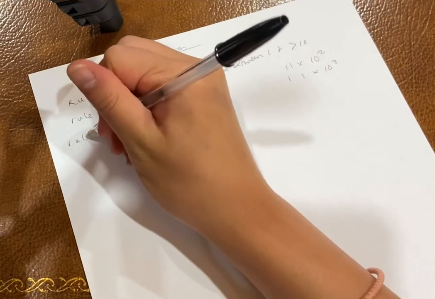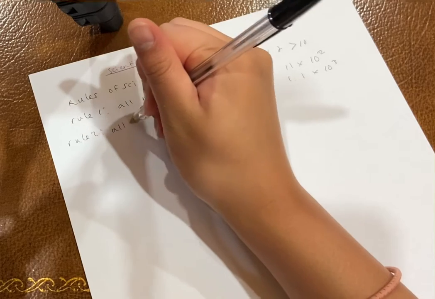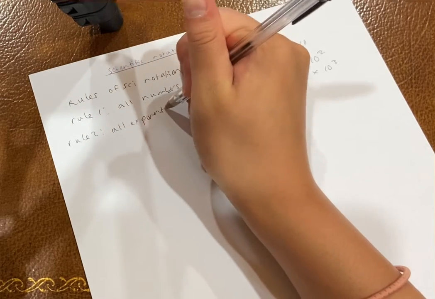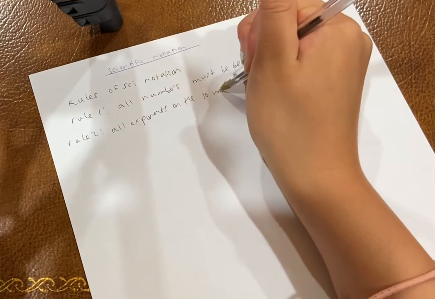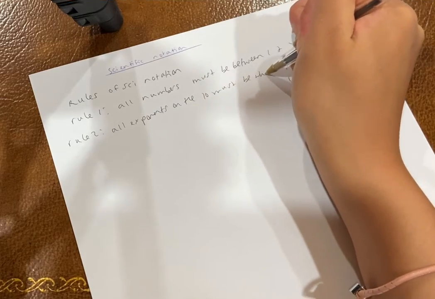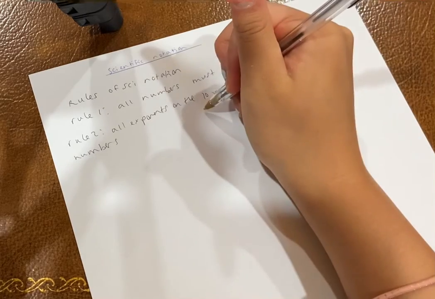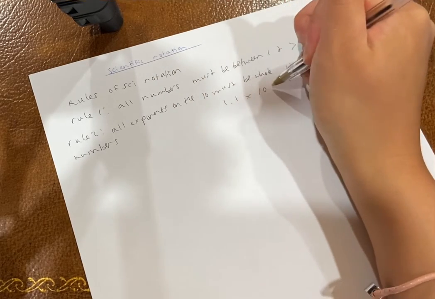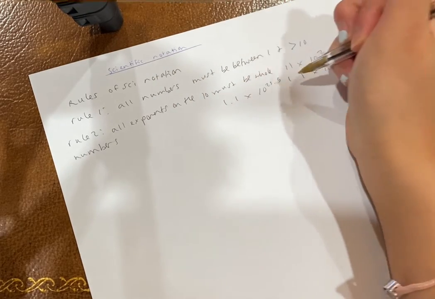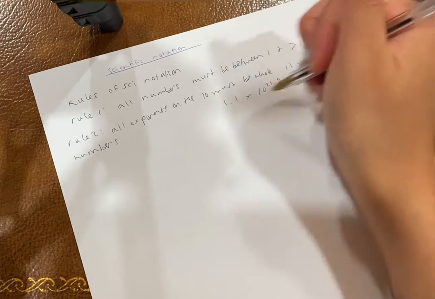And for rule number 2, all exponents on the 10 must be whole numbers. So you wouldn't see something like 1.1 times 10 to the 23.5. It needs to be a whole number there.